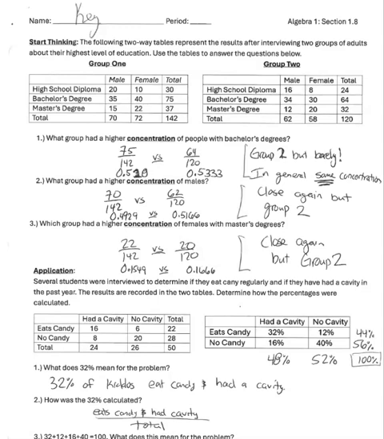So what we're going to do now is, rather than looking at frequency tables with just raw numbers, we're going to be converting those into percents. And when you convert something into a percent, it does not matter how many total there were for each one of the groups. It becomes a percent per 100, and it makes it easier to compare.